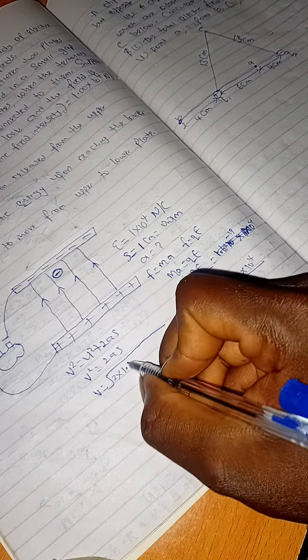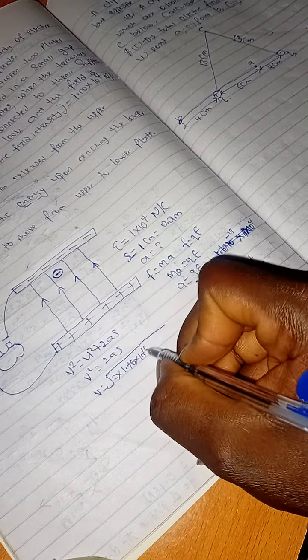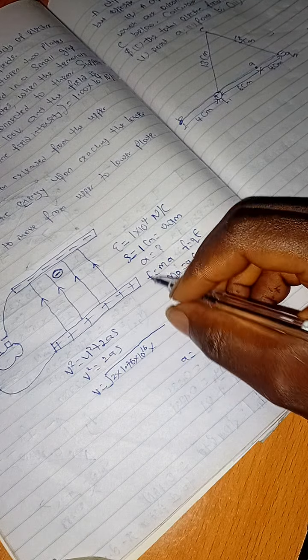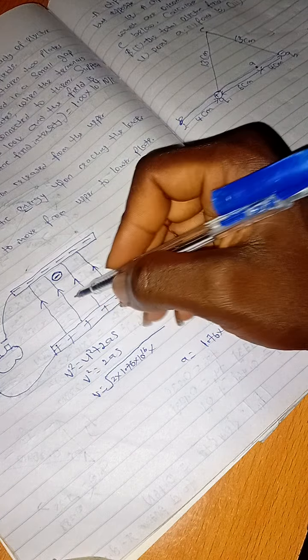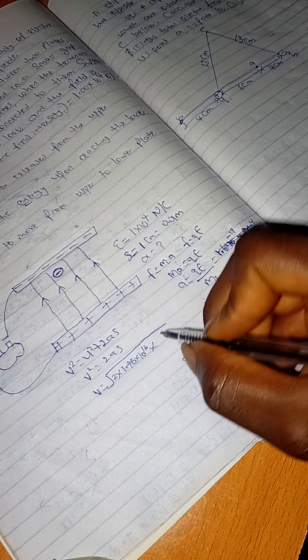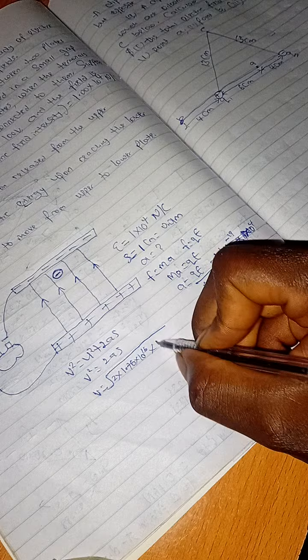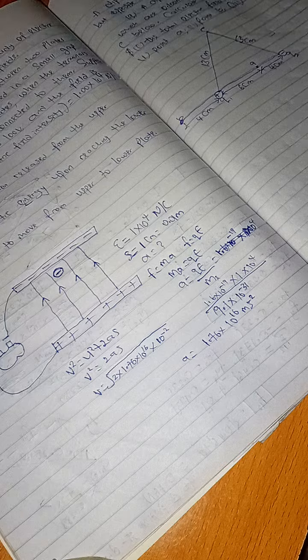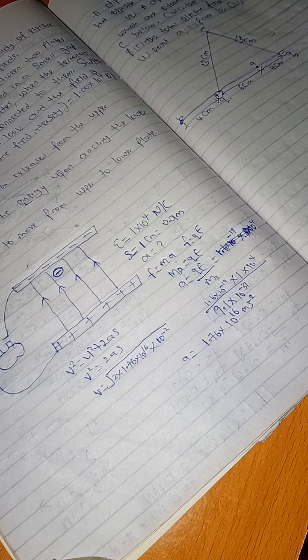What's our a? 1.76 times 10 raised to power 16. What's our s? The s is the gap between the plates, which is the same as the distance the electron will cover. This is 0.01 meter, that's 10 raised to power minus 2 meter. So here you are going to get 2 times 1.76 times 10 raised to power 14.